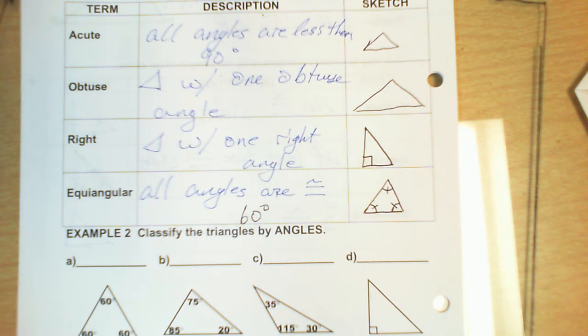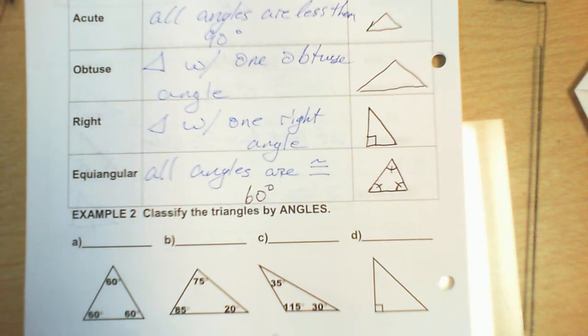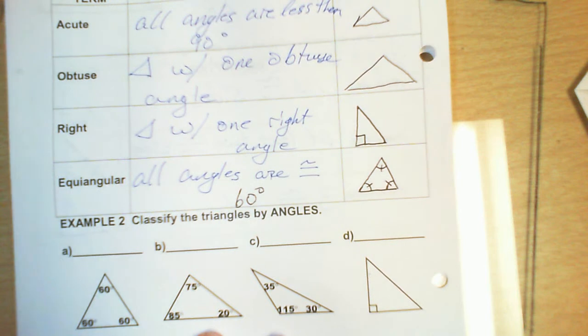Why do they all have to be 60 degrees? Because they're all congruent, because it's 180 divided by 3. Because remember, the sum of my interior angles is 180 degrees, right? So if I have 3 equal ones, I'm going to divide that 180 by 3, and that's going to give me 60.